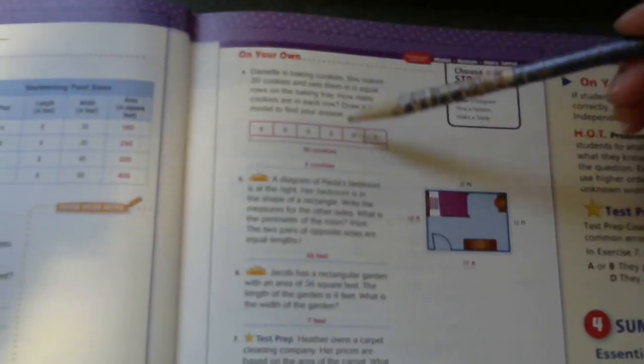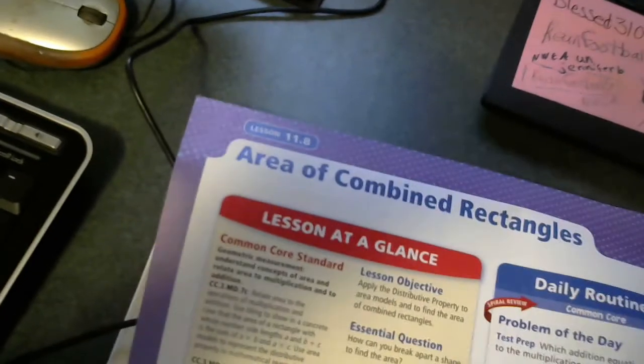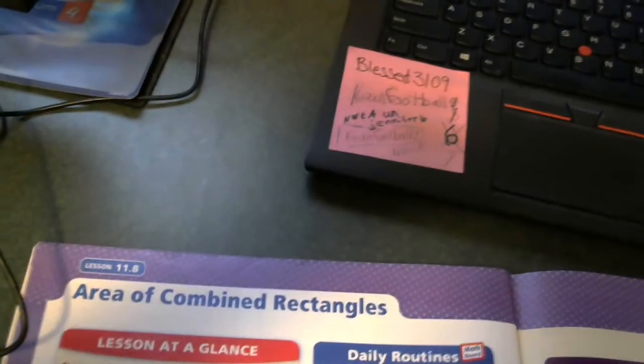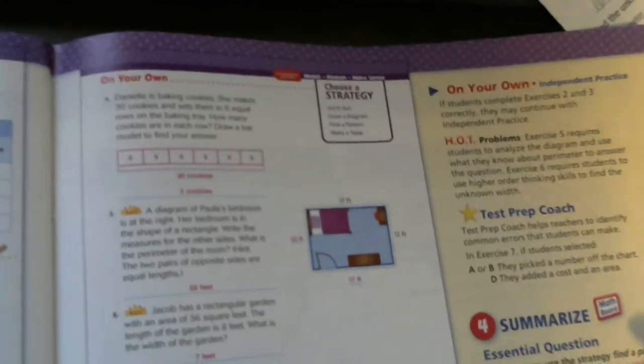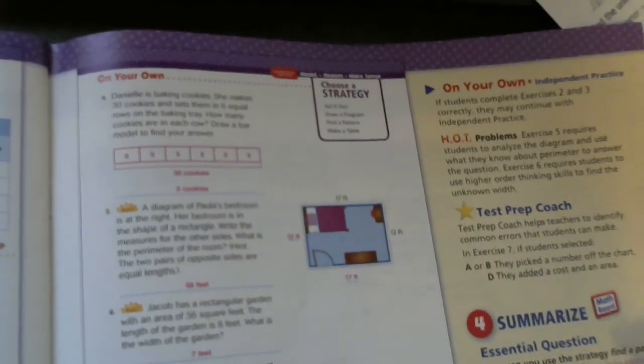Now, I will let you do it on your own. And then tomorrow, we will go on to 11.8. But for today, finish on your own in your big book, and then do the practice book 11.7.